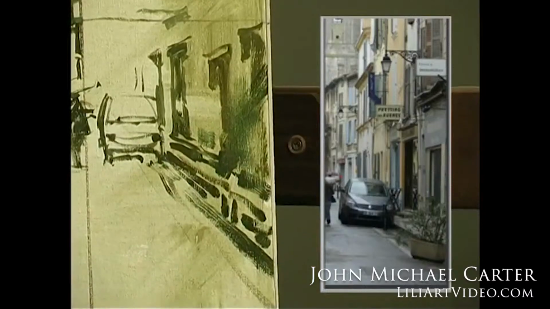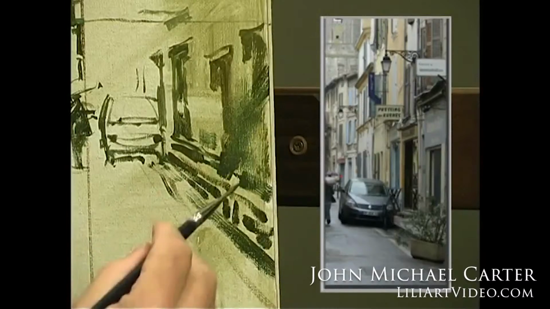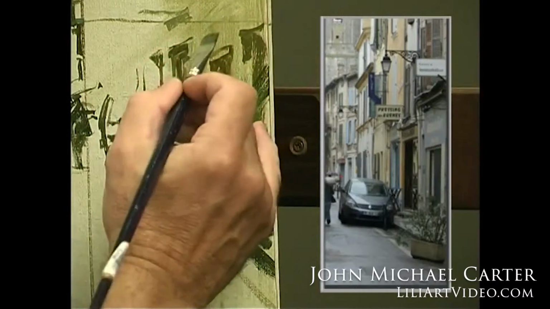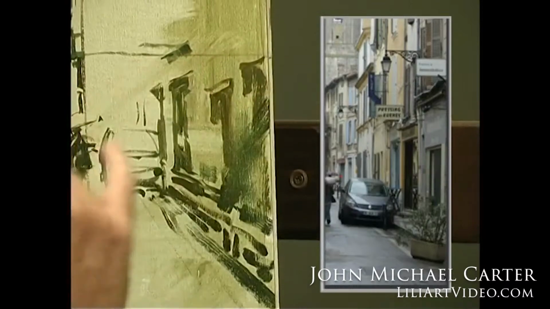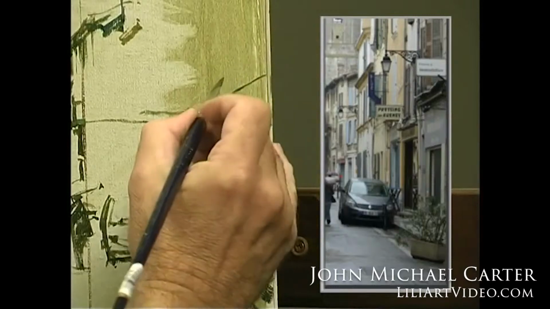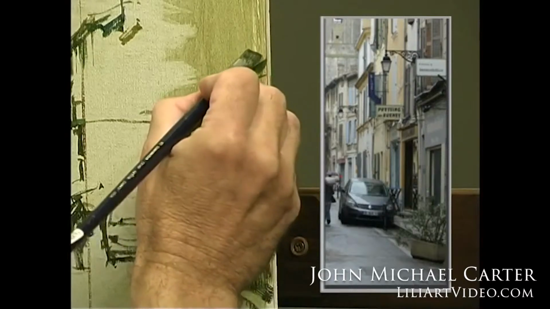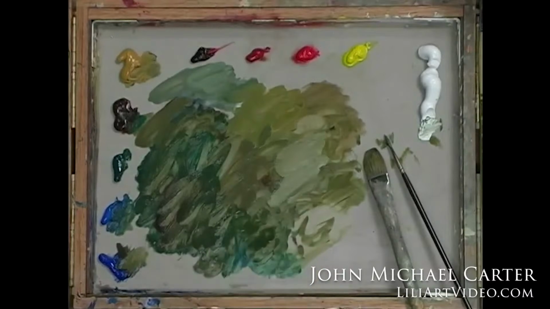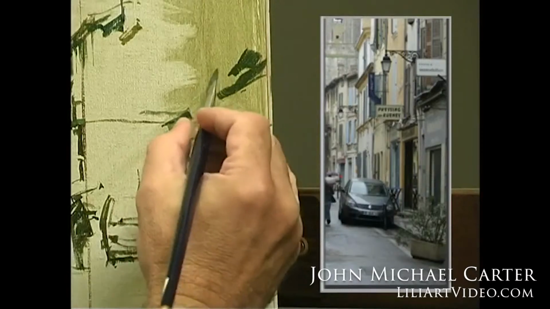And I feel confident now that I can put those in because I've done enough linear work that the locations that I've established for some of the window areas, the doorways, some of the eaves of the building is now going to be accurate enough that I can make bolder applications of paint, cover more faster, but be fairly confident that I've got an accurate placement.